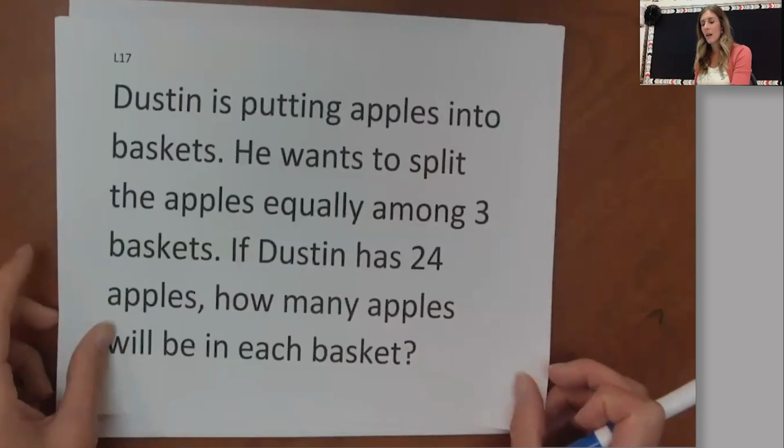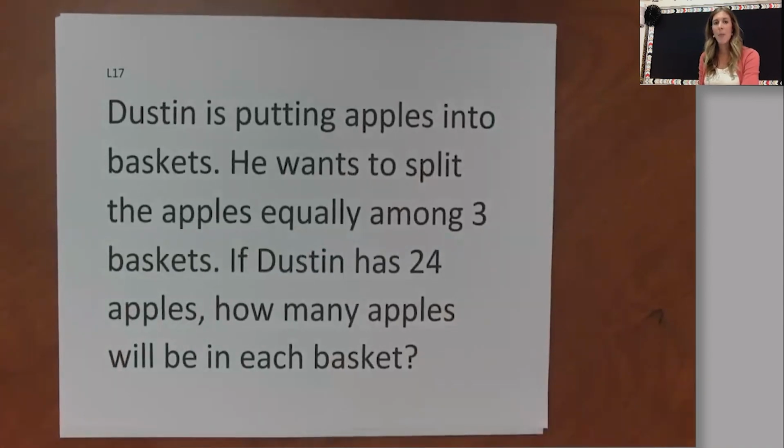Let's start by looking at this situation. Dustin is putting apples into baskets. He wants to split the apples equally among 3 baskets. If Dustin has 24 apples, how many apples will be in each basket?